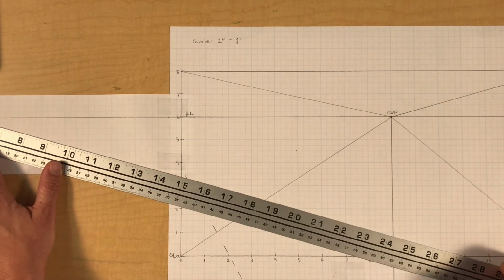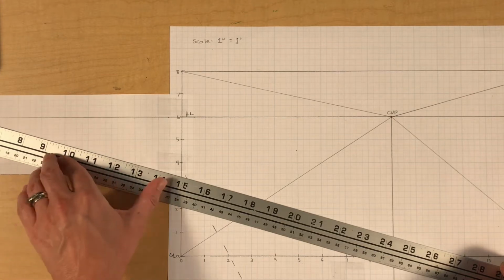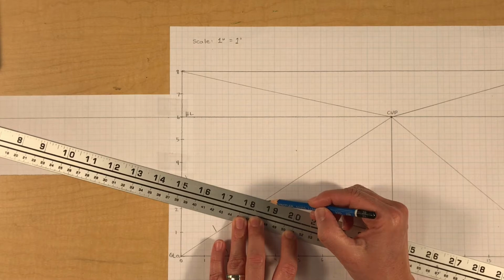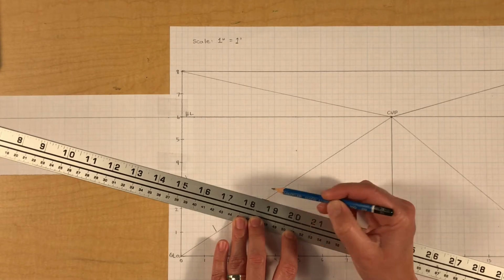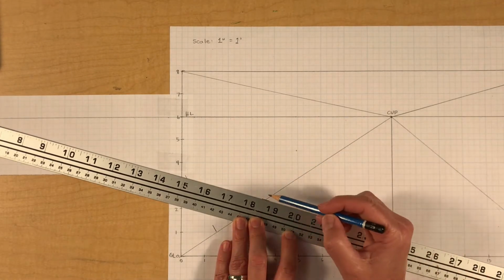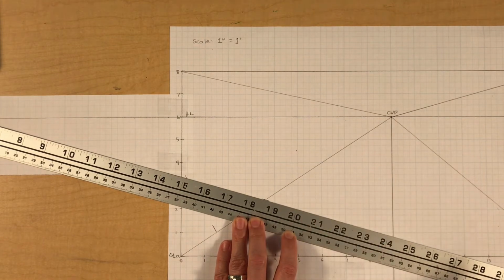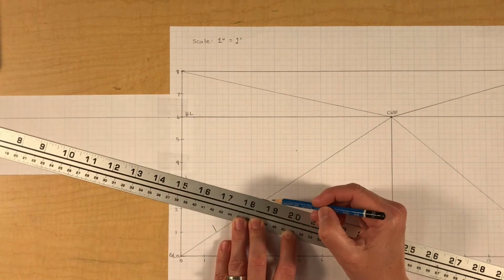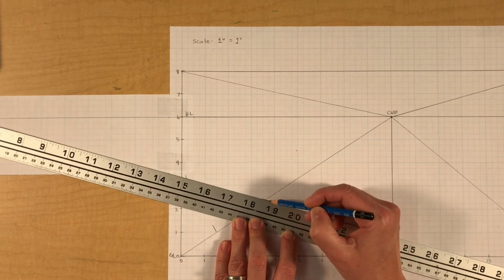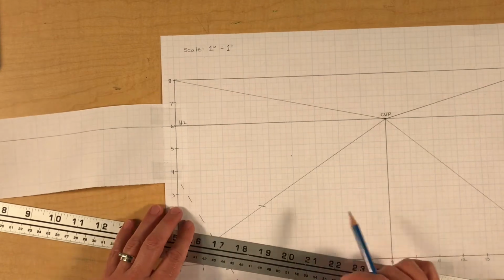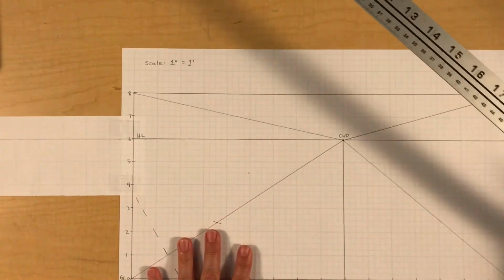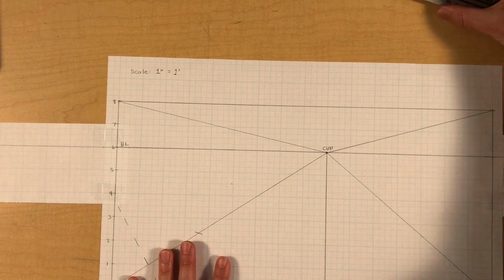Now, I don't need to draw the line the whole way. I'm really just interested in where this point is along the corner of my room. So I'm lined up with the 12 on my ground line to my left side measuring point, and I'm finding where that line would intersect the left corner of my room. So that is going to mark 12 feet back.